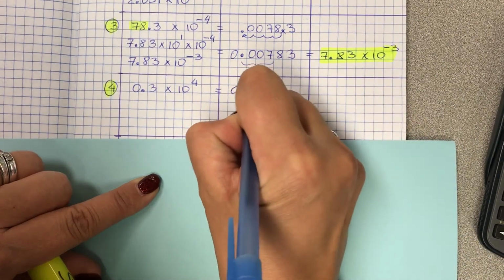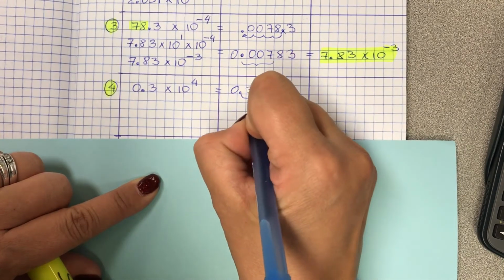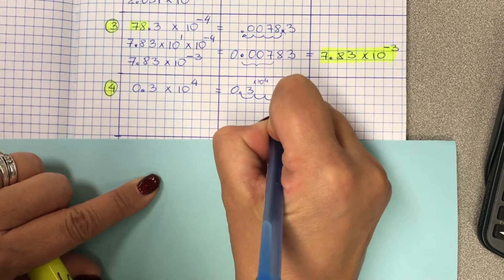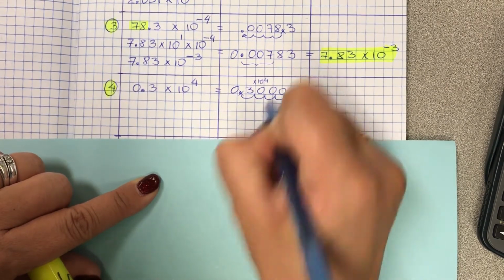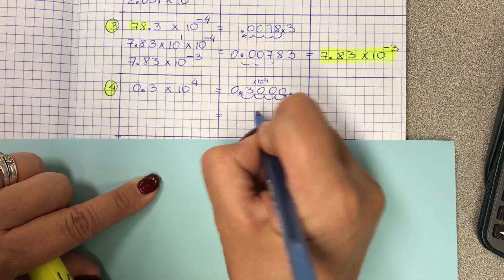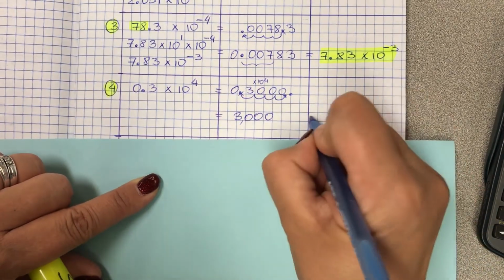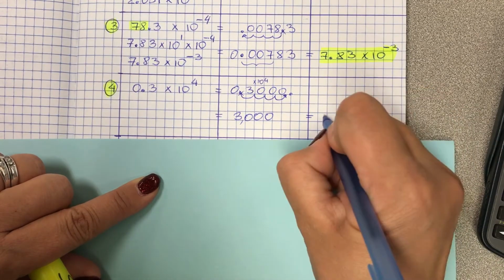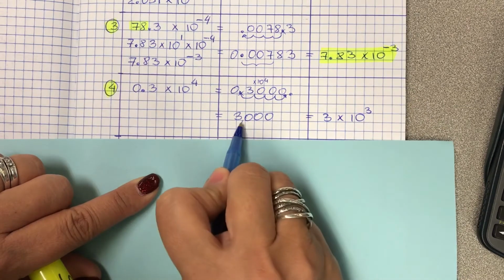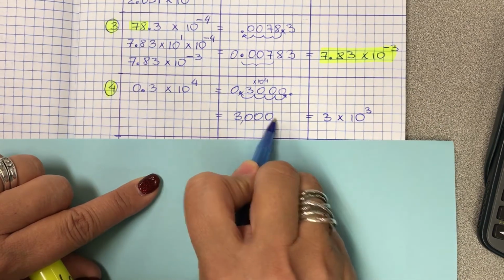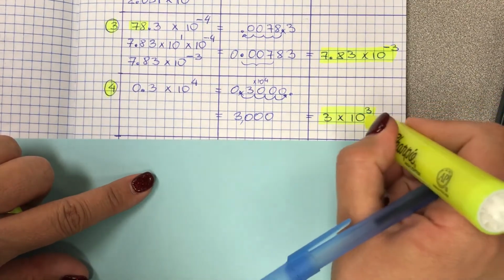Originally, 0.3 multiplied by 10 4 times means 1, 2, 3, 4 to the right. Decimal move, add a few zeros, and here's my number 3,000. 3,000 in scientific notation is 3 multiplied by 10 to the third power. The decimal goes after the significant digit. 3,000 is 3 times 10 to the third power, sorry.